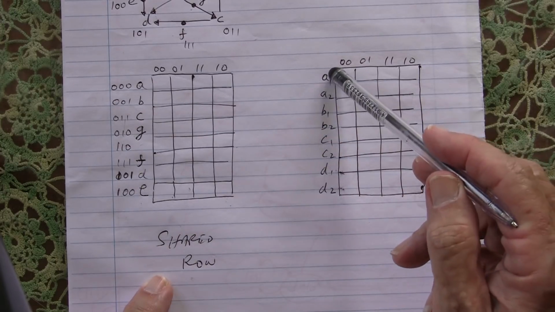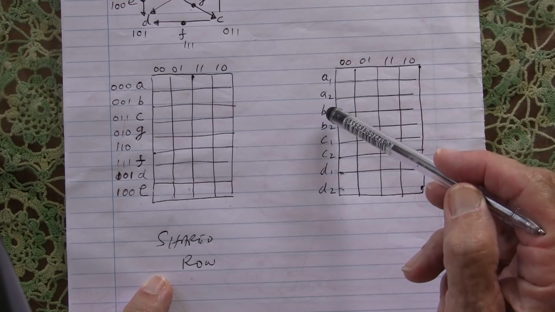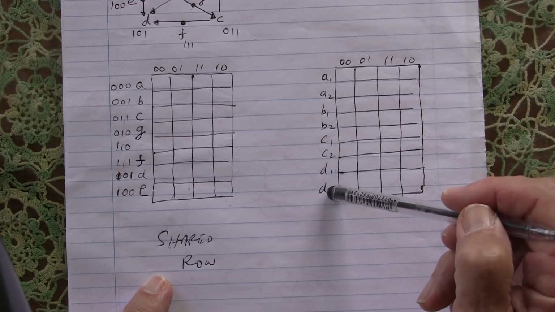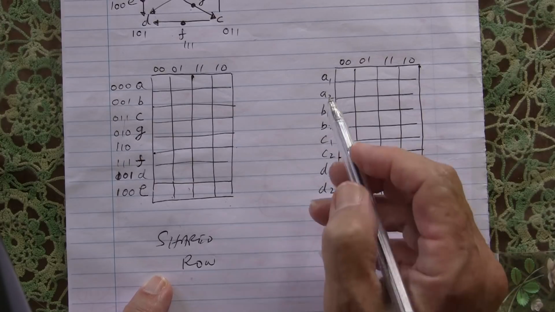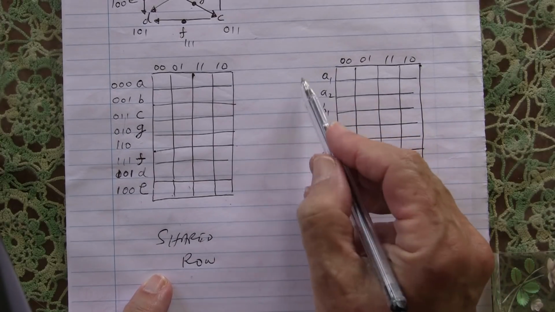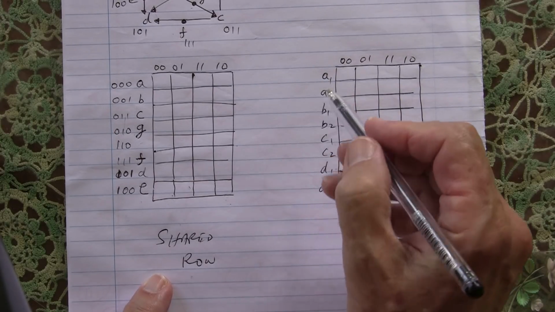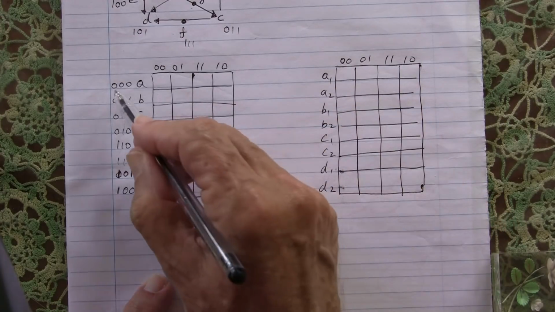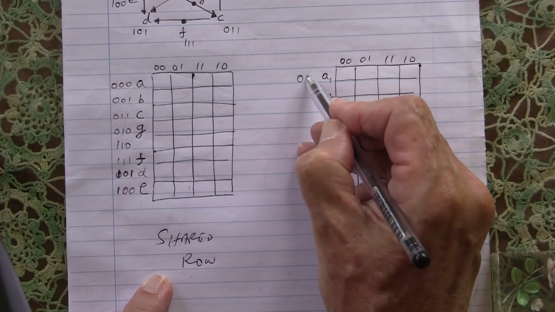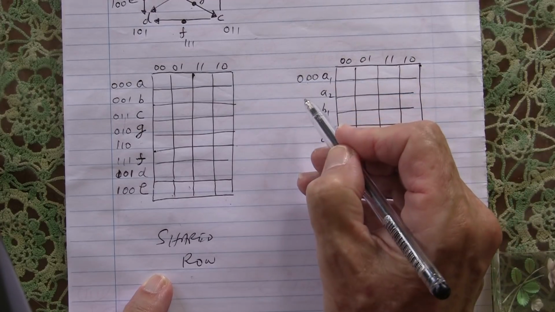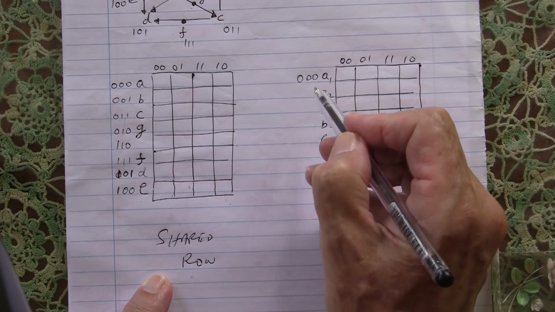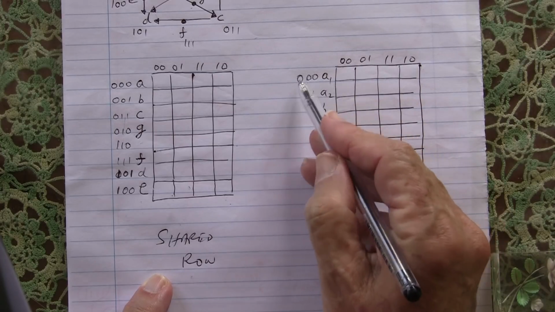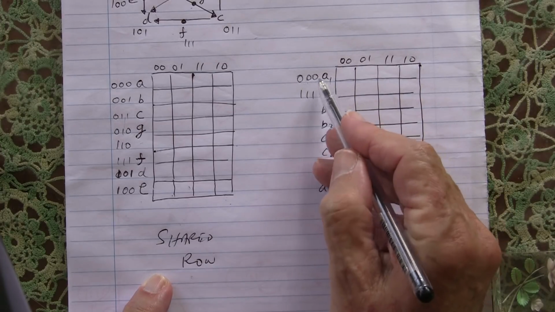Over here we always have A1, A2, B1, B2, C1, C2, and D1, D2. So what about the assignments over on this side? Well, the assignments on this side are very predictable too, because just like over here we start from 0, 0, 0, and then we have to go to 1, 1, 1, because that's the complement of that.